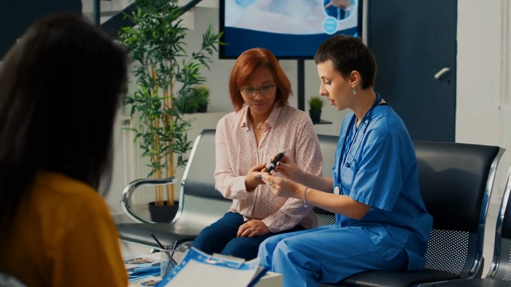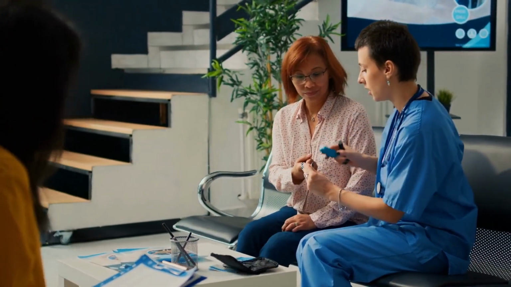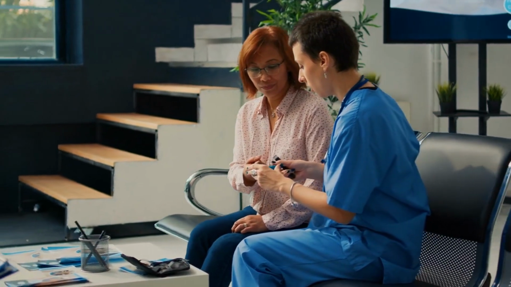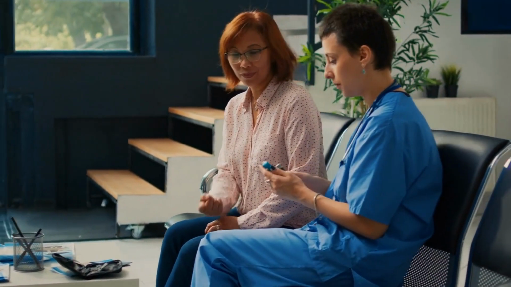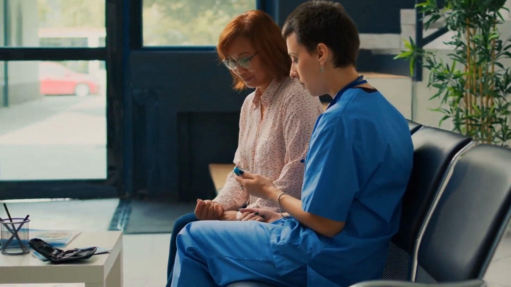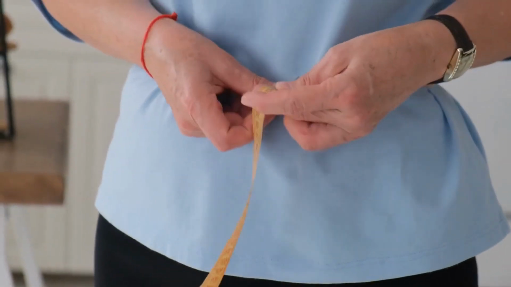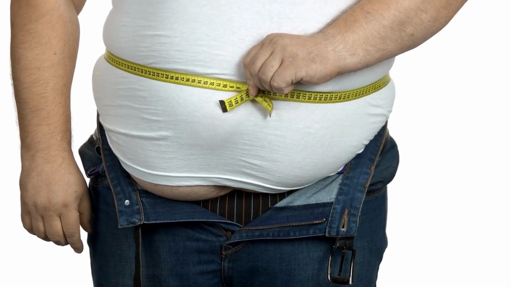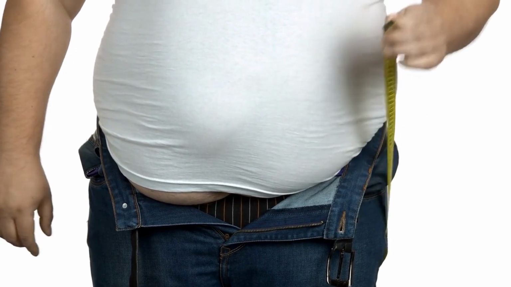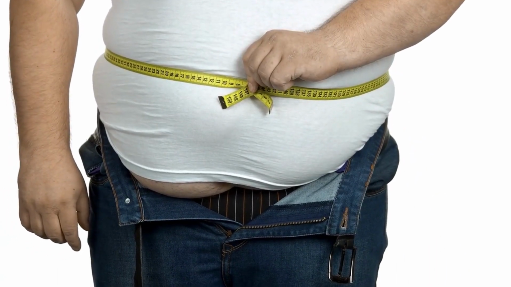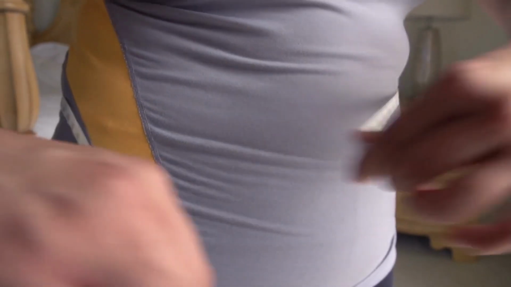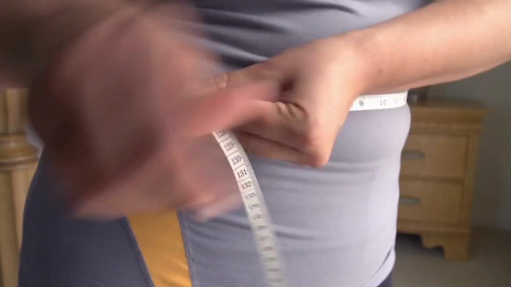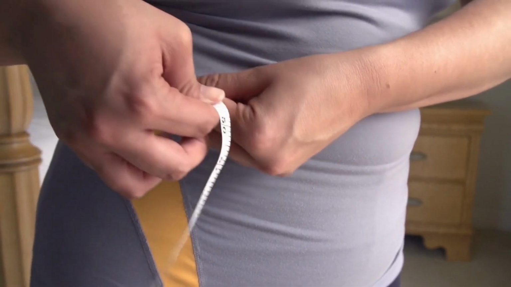4. Insulin resistance score. Some healthcare providers may calculate an insulin resistance score based on several factors, including fasting blood glucose levels, fasting insulin levels, and waist circumference. The American Heart Association recommends the following guidelines for waist circumference measurements. For men, a waist circumference of 40 inches, 102 centimeters, or greater indicates an increased risk for insulin resistance. For women, a waist circumference of 35 inches, 89 centimeters, or greater indicates an increased risk for insulin resistance.